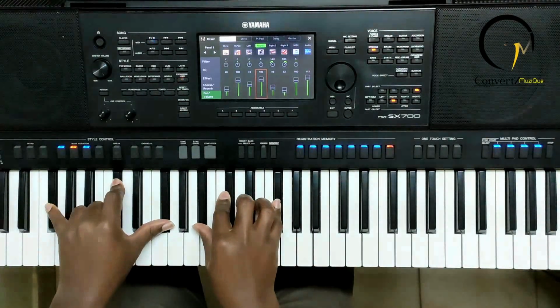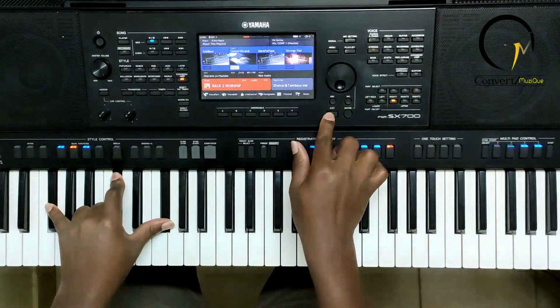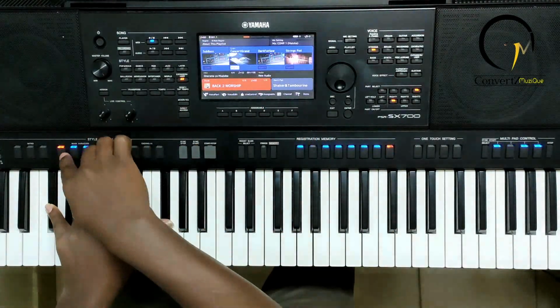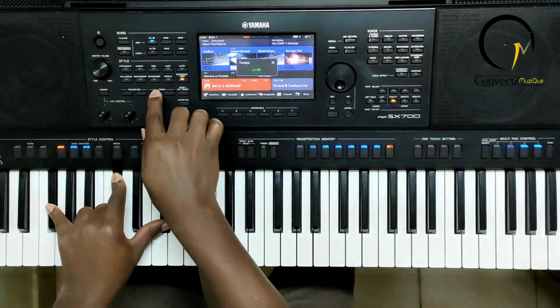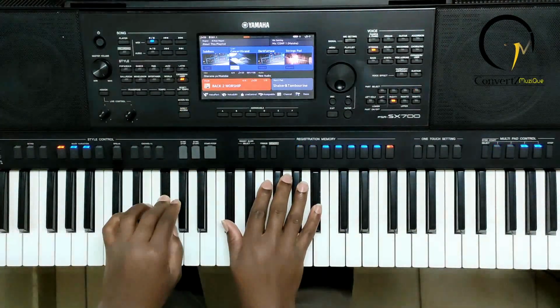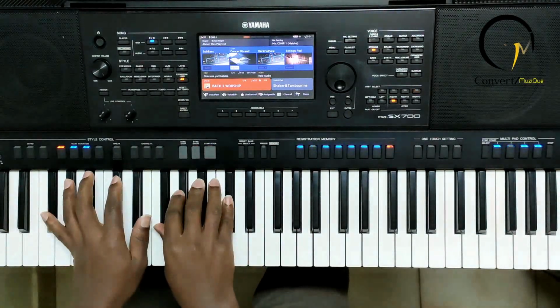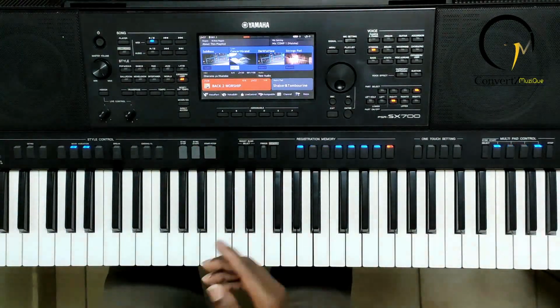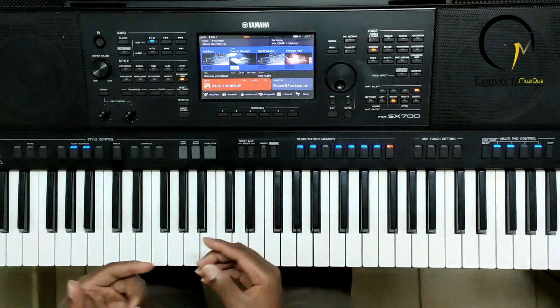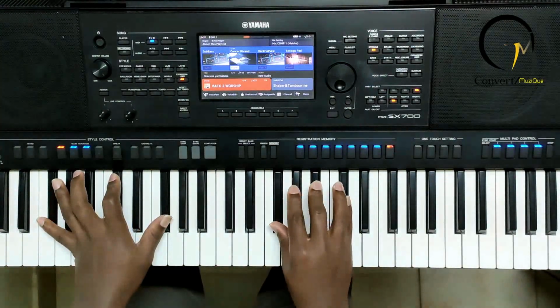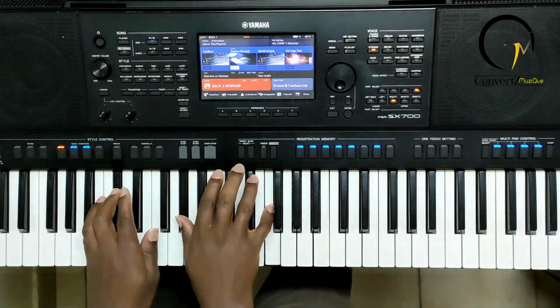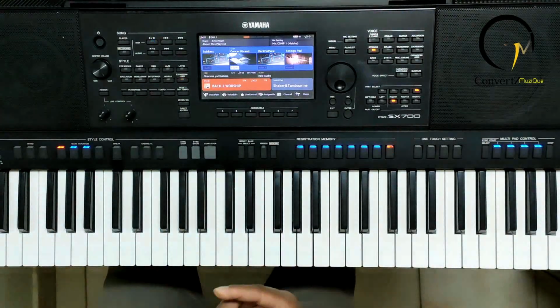Alright? So, to wrap it up, this is how it's going to sound together. I hope I'm on the correct tempo. So what I'm just doing is I'm just rolling the chords instead of playing block chords. I'm rolling the chord like that. Okay, so there's nothing fancy about it.